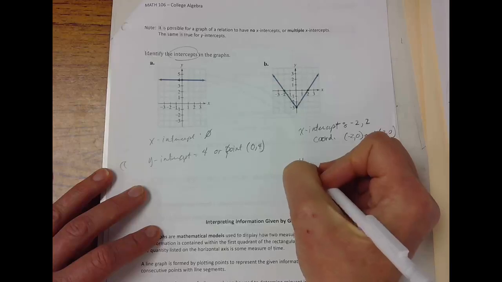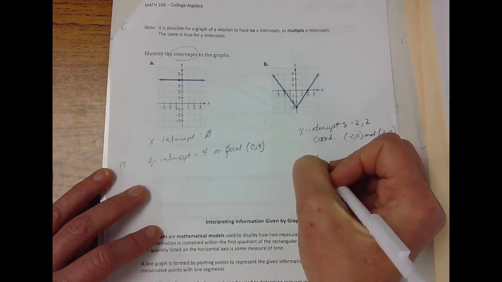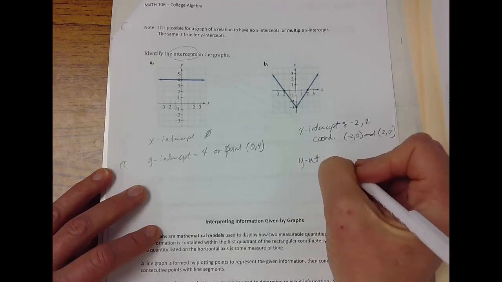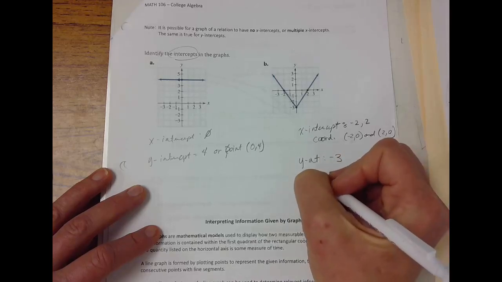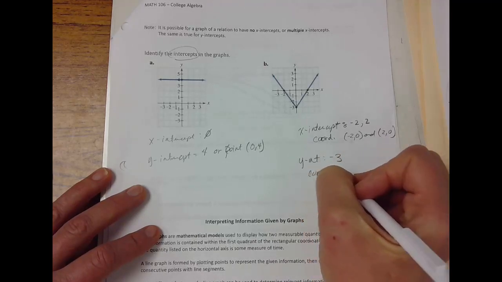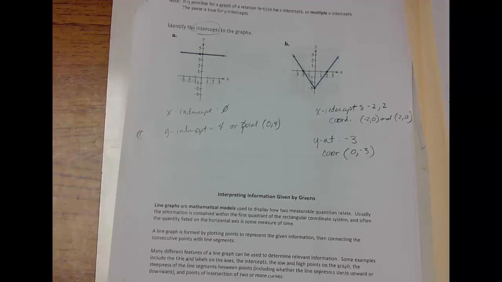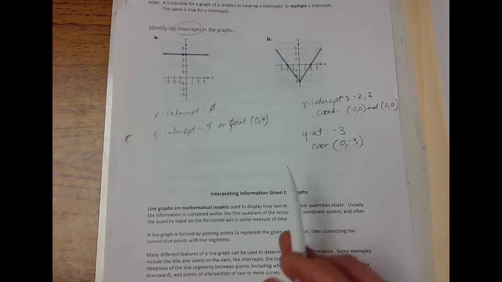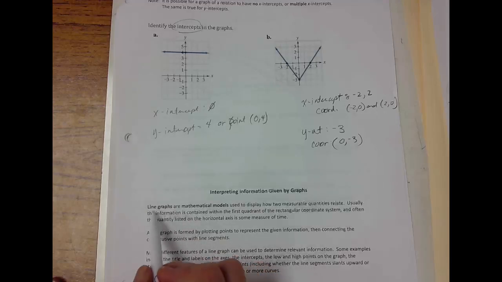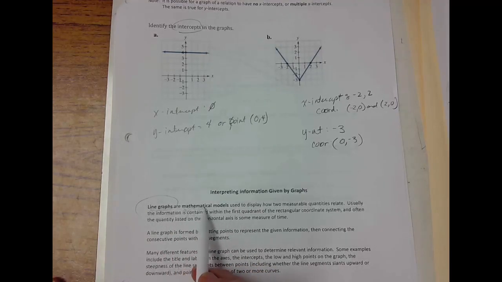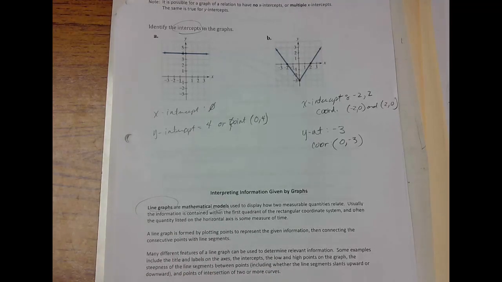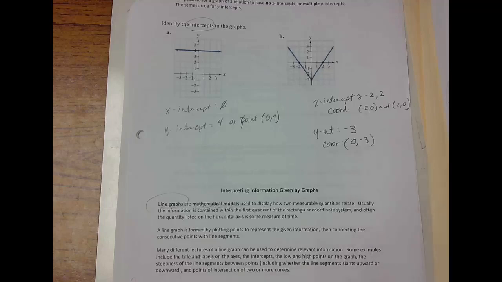Okay, my y-intercept. Yep, 3, which is the coordinate, yep, 0, 3. Okay. So on this one, the last part is interpreting graphs. So line graphs are also mathematical models. In other words, a lot of times we give story problems to represent different kinds of models or different kinds of problems. And so you have to interpret those a little bit.